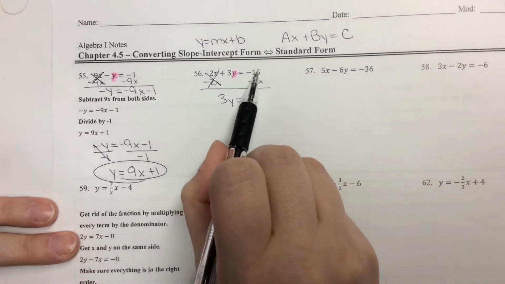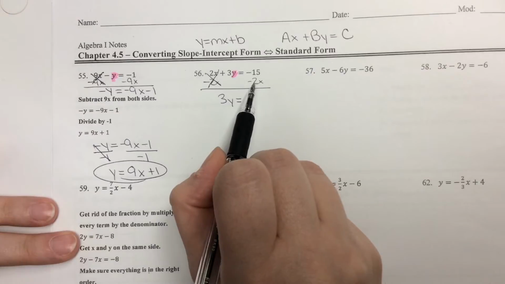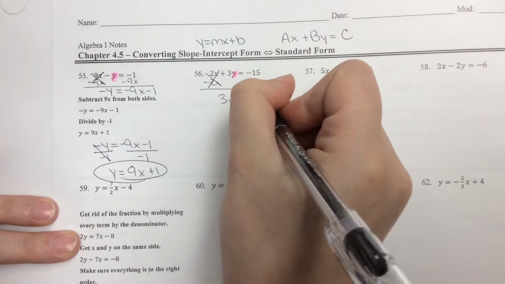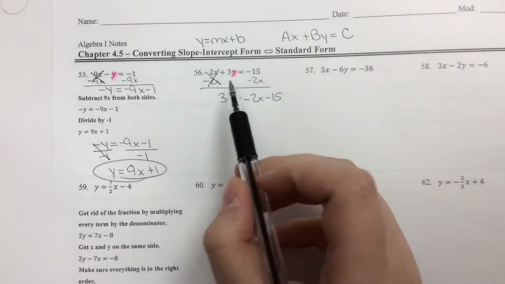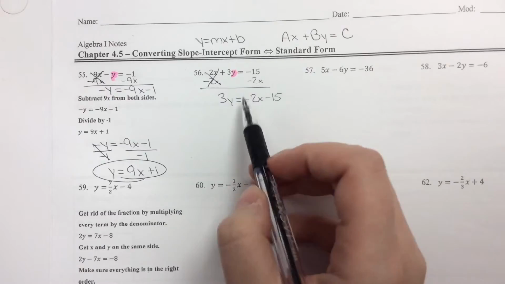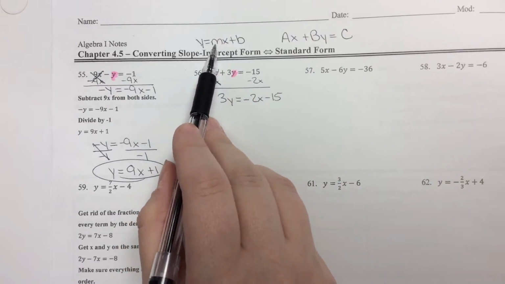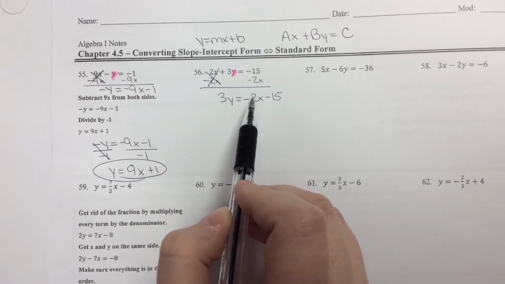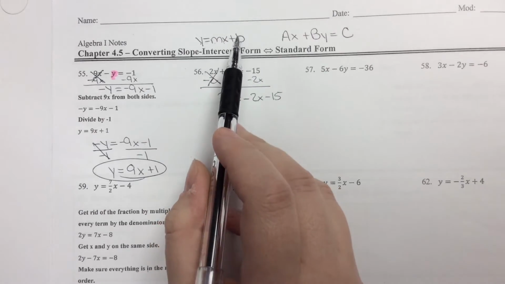Once again, negative 15 is a constant, negative 2x is a variable with a coefficient. Can't combine those, so just rewrite it. Negative 2x minus 15. Now, a lot of you might have put negative 15 minus 2x. I did it in a different order because I want my equation to be y equals something x plus something. So I want my coefficient with the x to come first, and then my constant, that negative 15, I want that to be last.